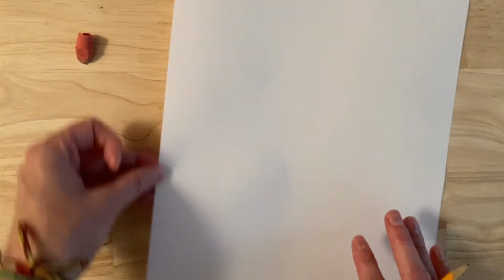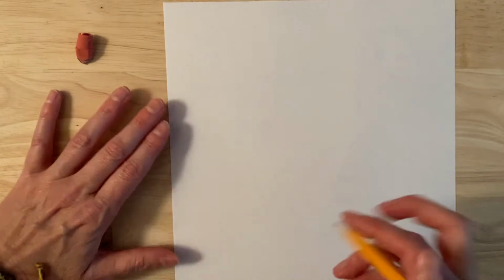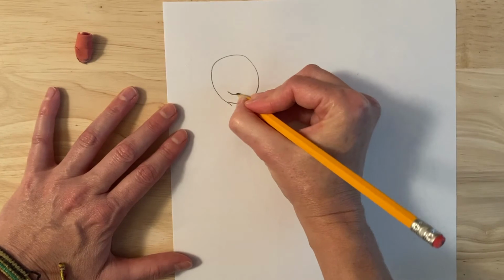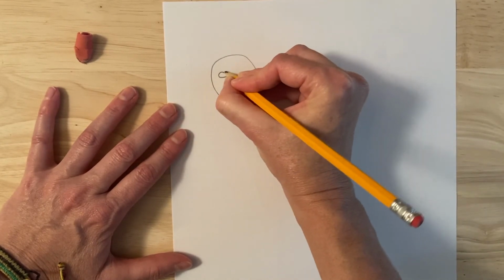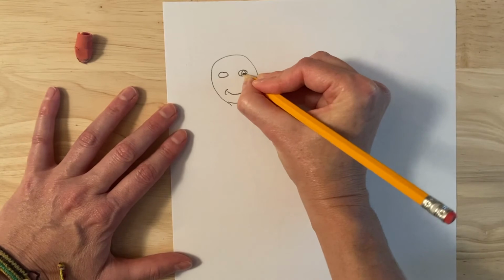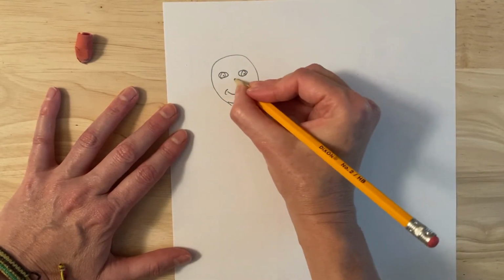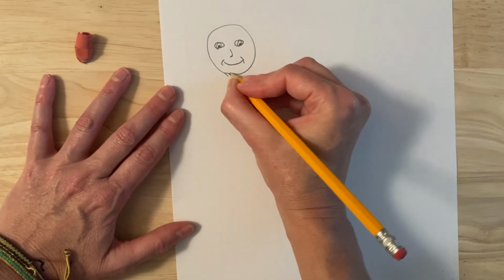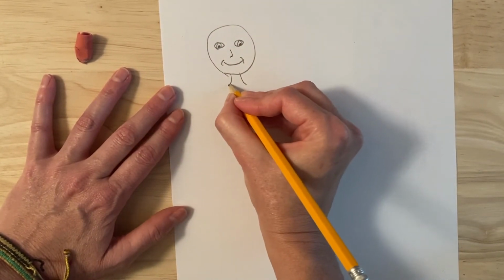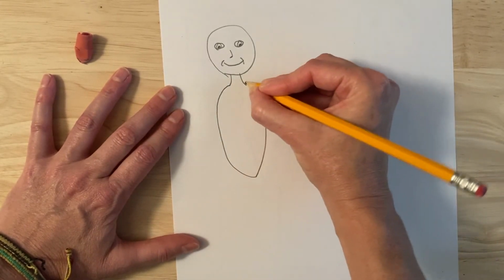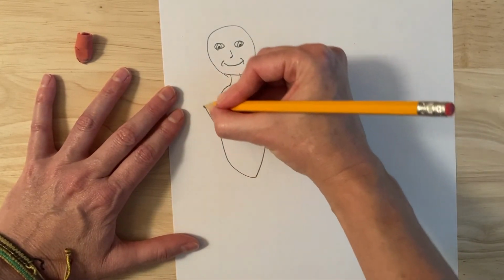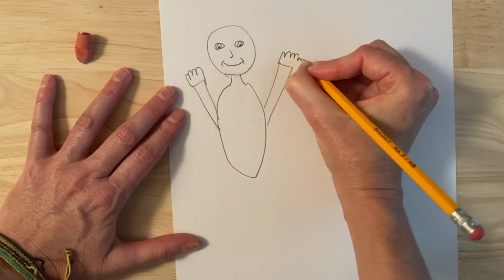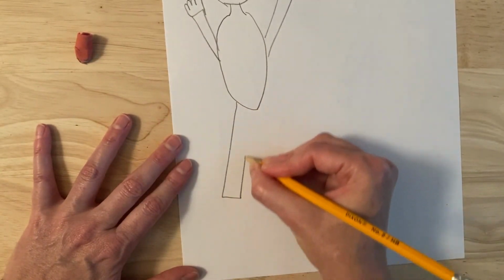And here's another example. Maybe you want to draw a portrait of a brother or a sister. Maybe you can draw their body like this because it's a little bit easier than trying to draw the way I showed you before. Again, there's no wrong way to do this. Do what works for you.